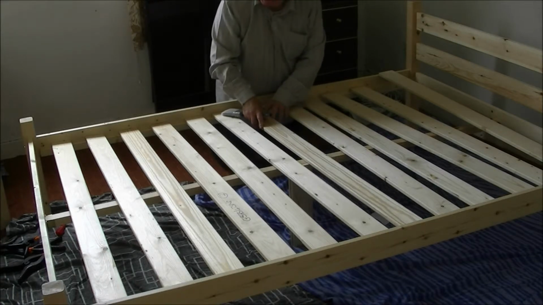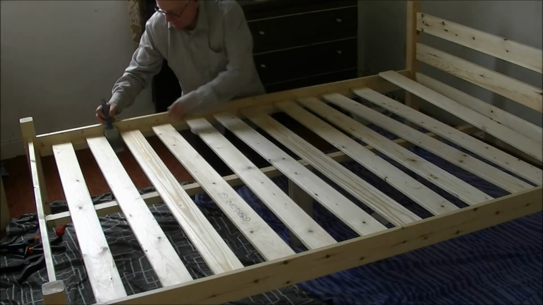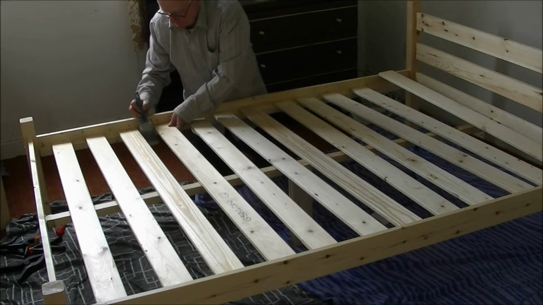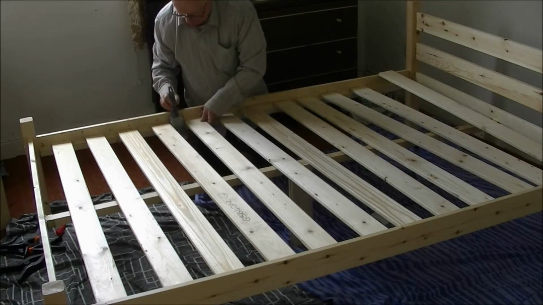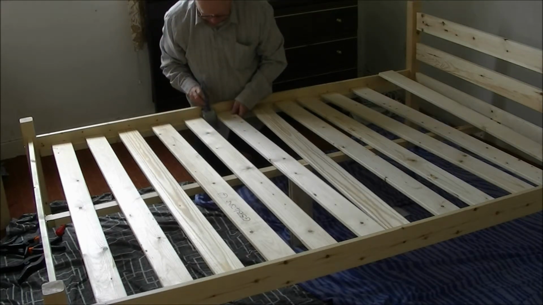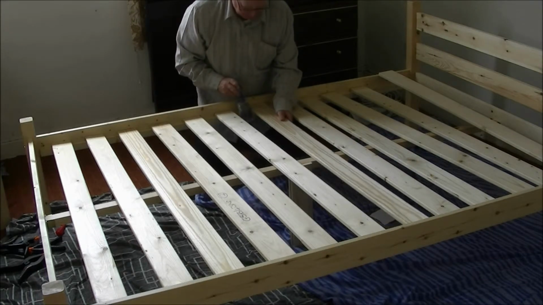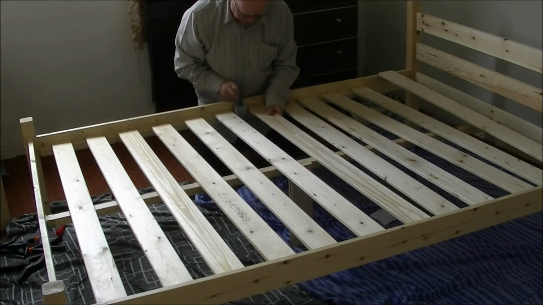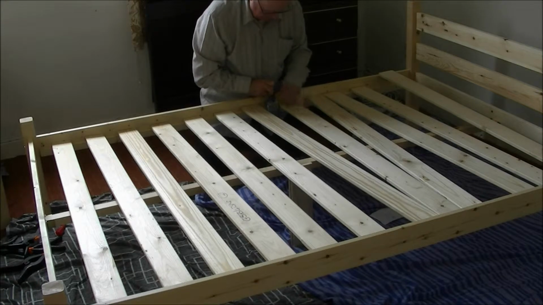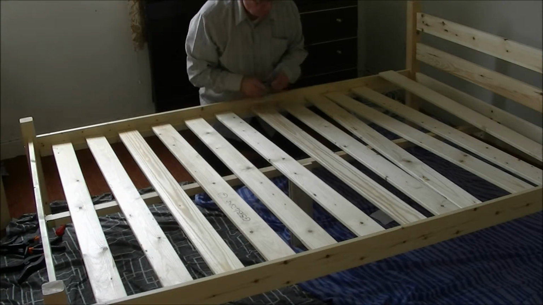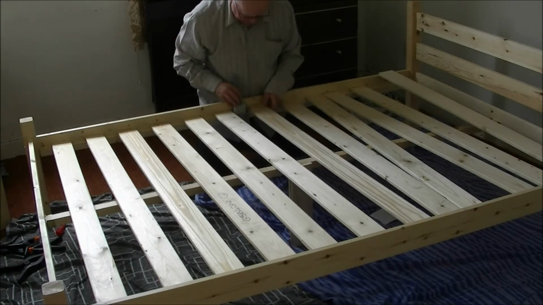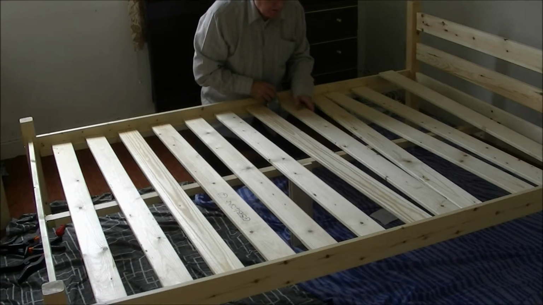Now let's get all the correct spacing. 6.3, and see, and see, and see, and see. And so just check it.